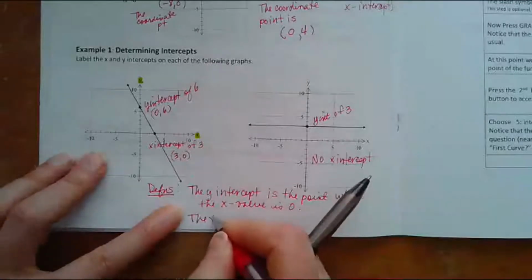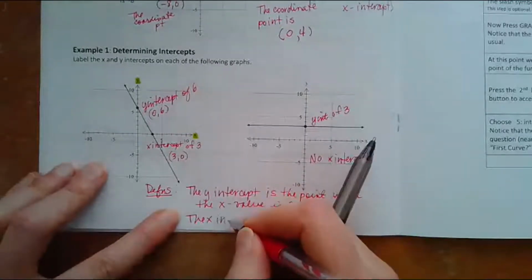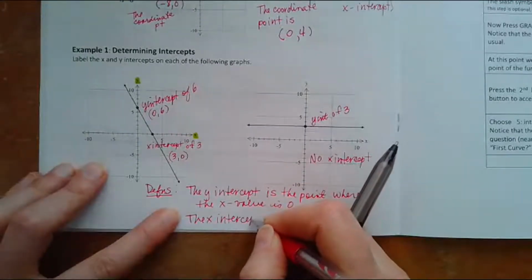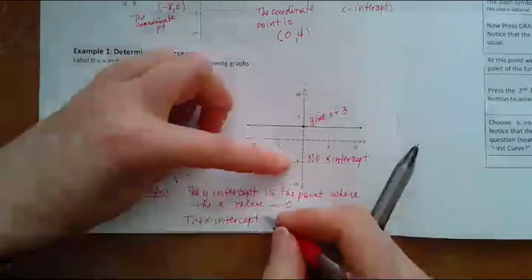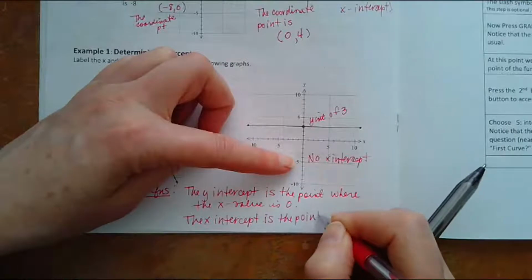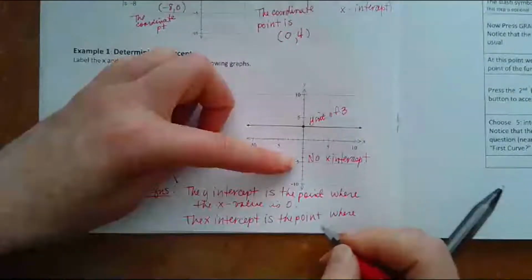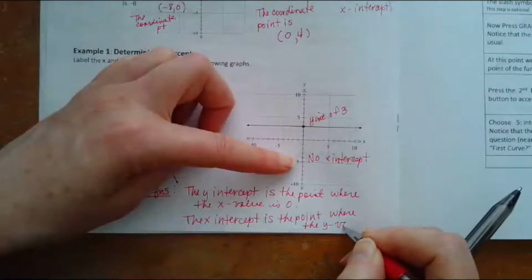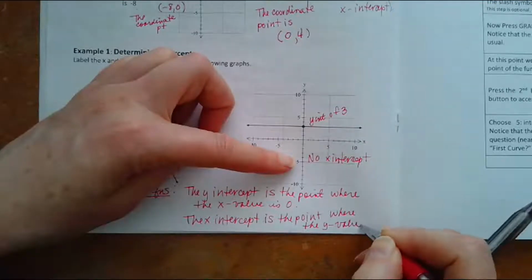The x-intercept is the point where the y value is 0.